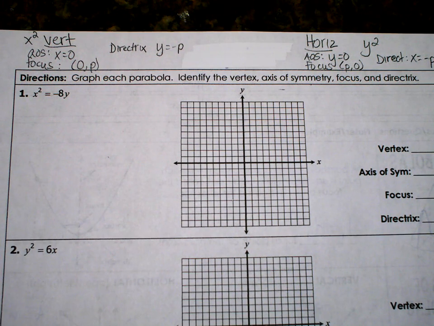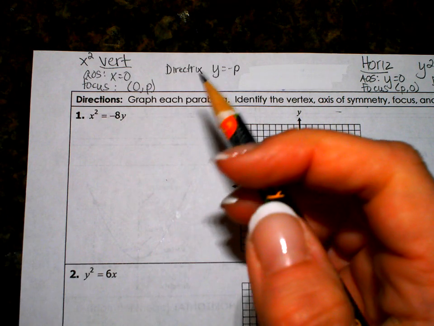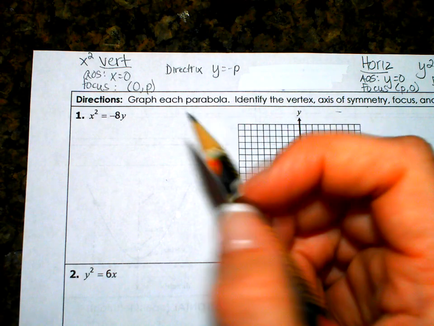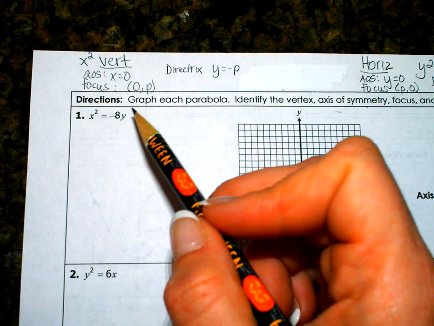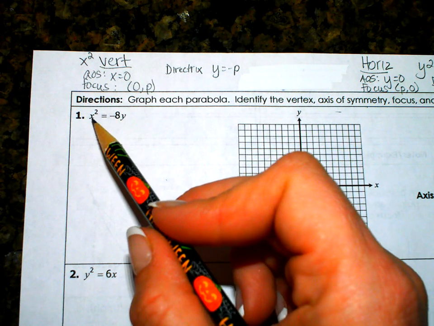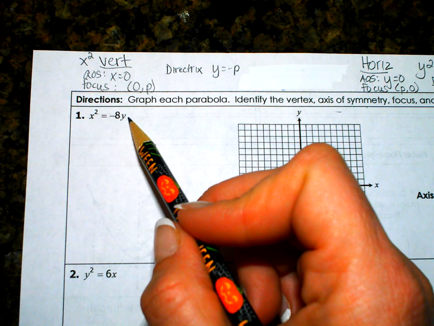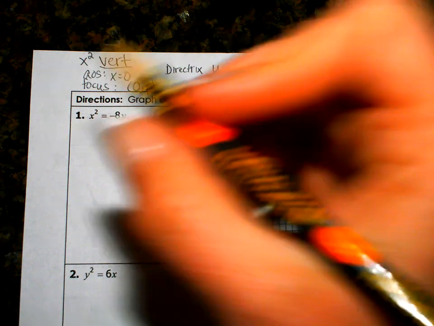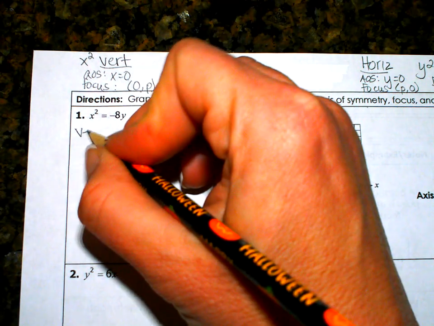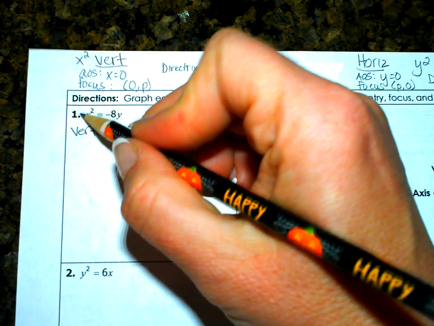All right. So something else I want to talk to you about. When I first look at an equation, I can tell where the vertex is. And the way that I can tell where the vertex is because I'd be wanting to see, is there an h or is there a k? And right now on number 1, there is no x minus h and there is no y minus k. So first off, I know that this is vertical because this is an x squared. Okay, this x squared gives it away.